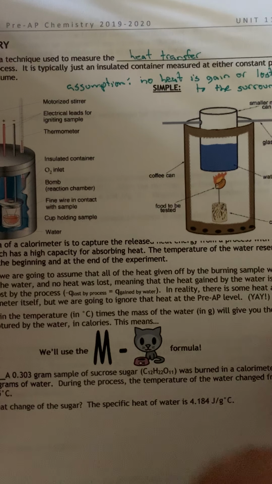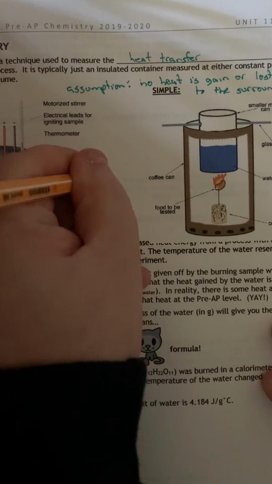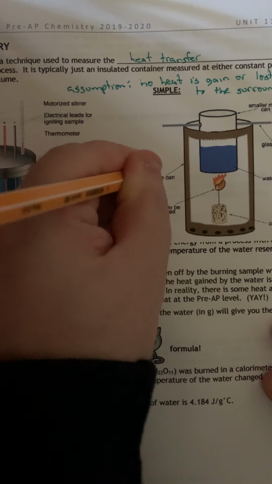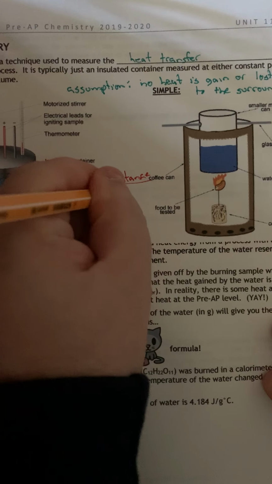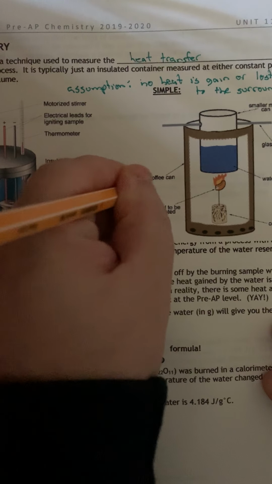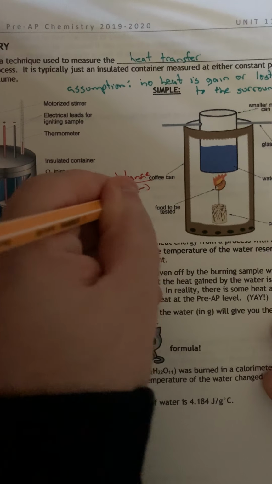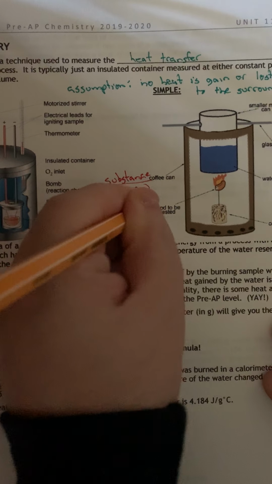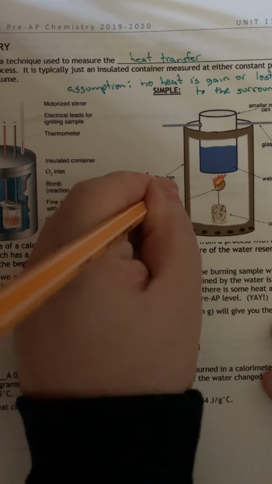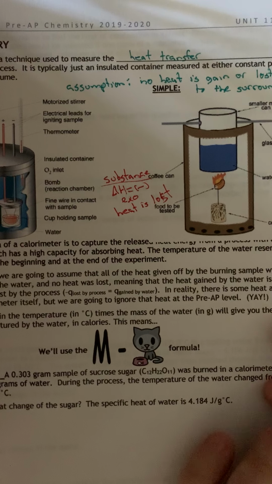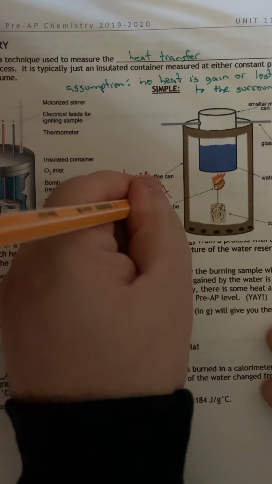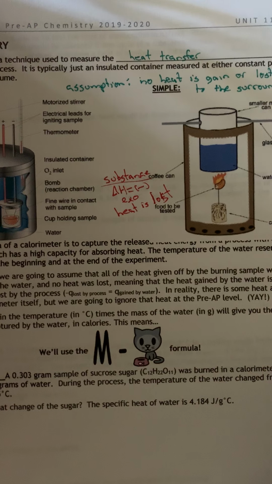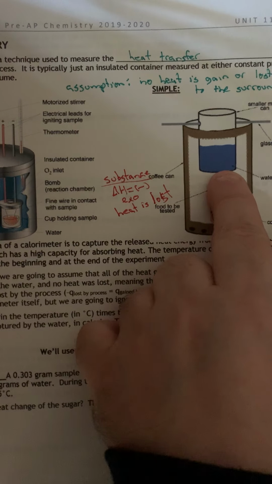So calorimetry, you're usually burning substances. So you're going to have a substance here. And since we are burning the substance, this is going to be delta H is negative. So this is going to be exothermic, so the heat is lost by the substance. Learn how to spell lost, Mr. Harridan. L-O-S-T. Okay.